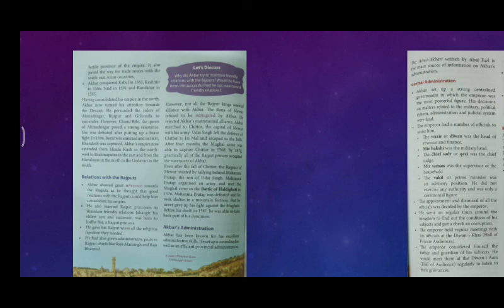But even after the fall of Chittor, the Rajputs of Mewar resisted under Maharana Pratap, the son of Uday Singh. Maharana Pratap organized an army and met the Mughal army in the Battle of Haldi Ghati in 1576. Maharana Pratap was defeated and he took shelter in a mountain fortress. But he never gave up his fight against the Mughals. Before his death in 1597, he was able to take back part of his dominion.